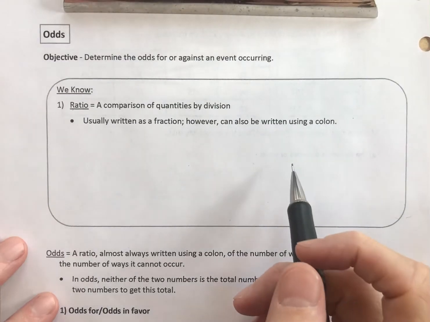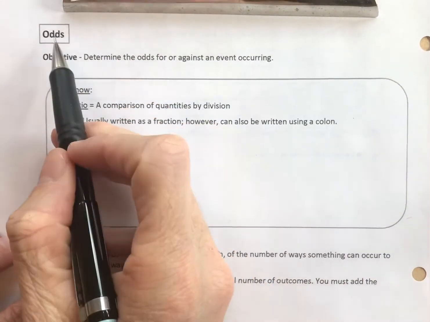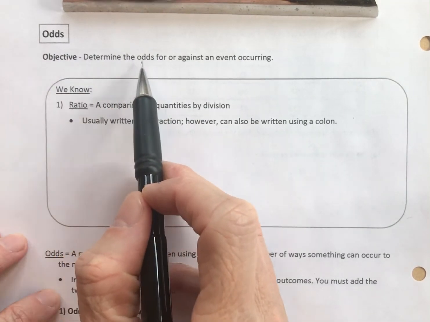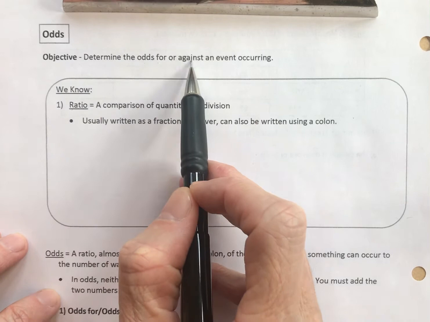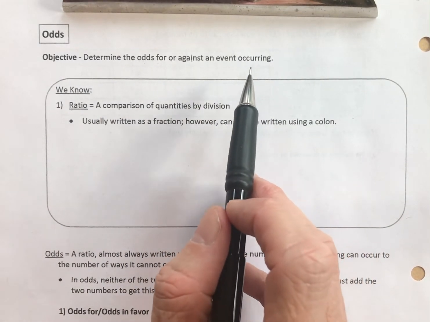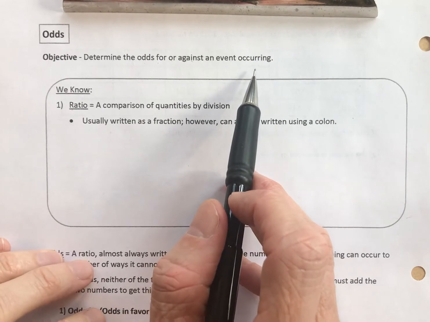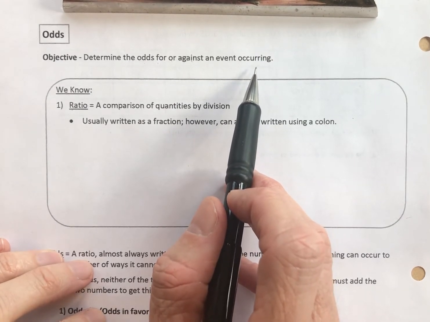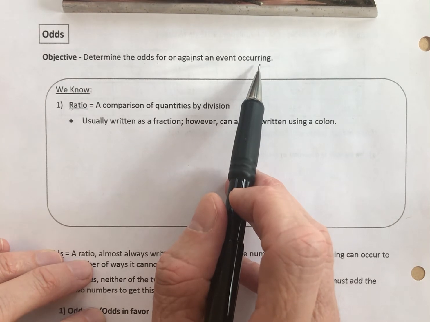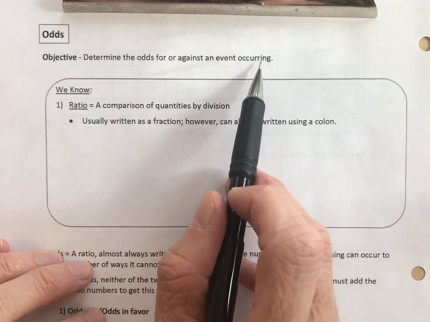Okay, so this probability topic has to do with odds. Our objective: determine the odds for or against an event occurring. You probably see odds in real life. Certainly you have odds for various sporting events. Currently, as I'm recording this, the odds of the Buccaneers winning the Super Bowl over the Kansas City Chiefs.